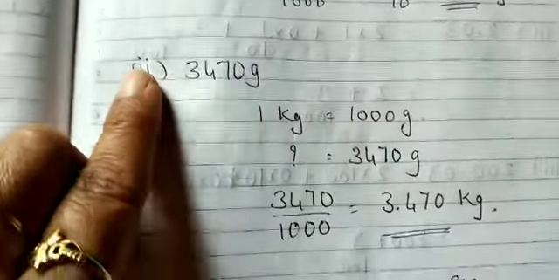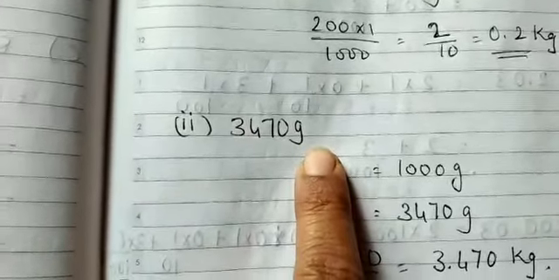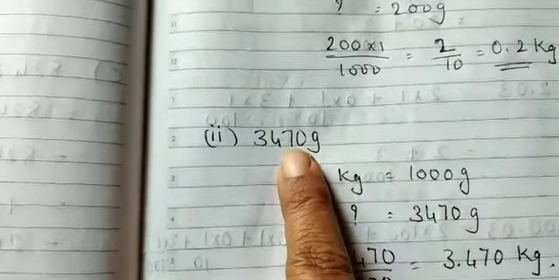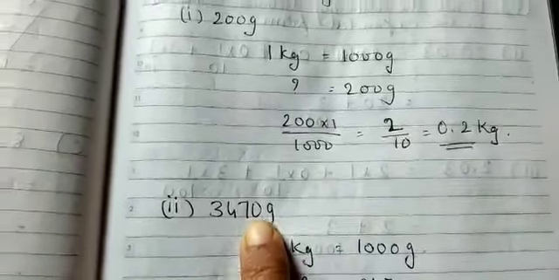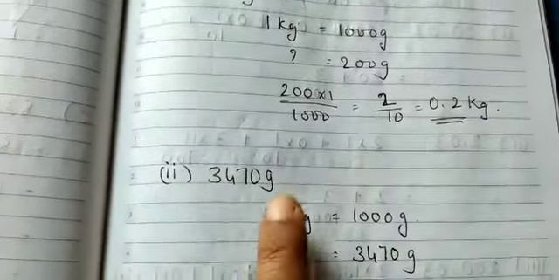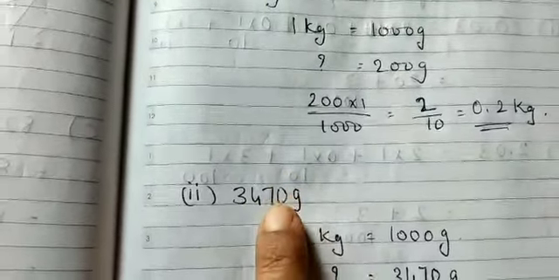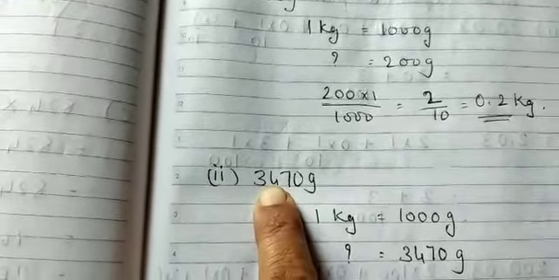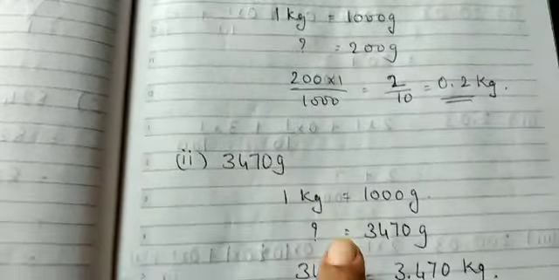Move on to the next number, 3470 grams. If I can tell you, in one step only you can do it. How many places do you require for gram? 3, because 1 kg is equal to 1000 gram, and we require 3 decimal places after the point. So from behind I will count 1, 2, 3, and I'll put the point over here. And so what will be my answer? It will be 3.470 kg.